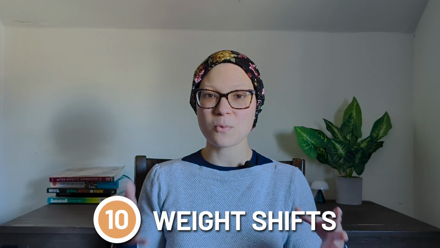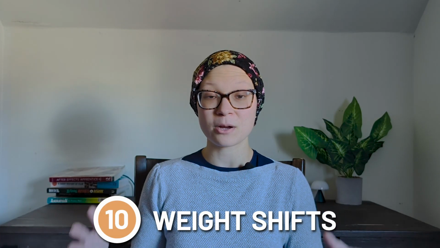Most people, when we stand, our weight shifts. So when we stand, it's very rare that we will stand straight up. Most of the time, we're putting more of our weight on one foot than the other. That means that our whole body shifts to place the weight on that foot. Or if we're leaning against something.